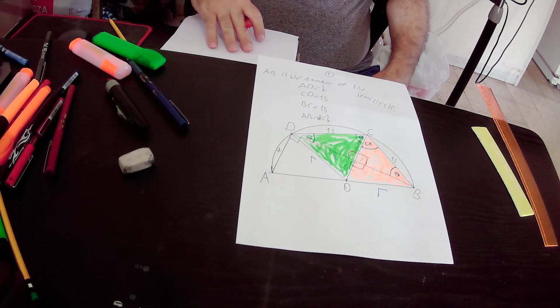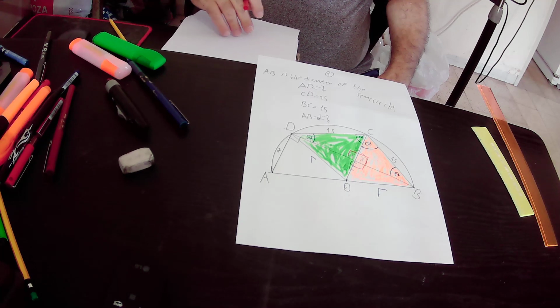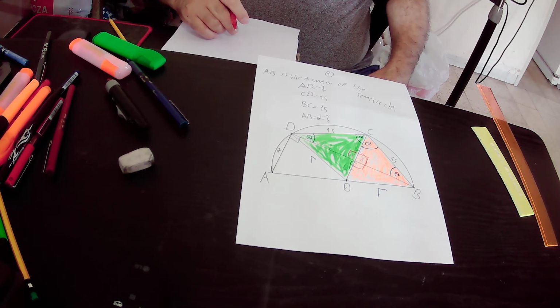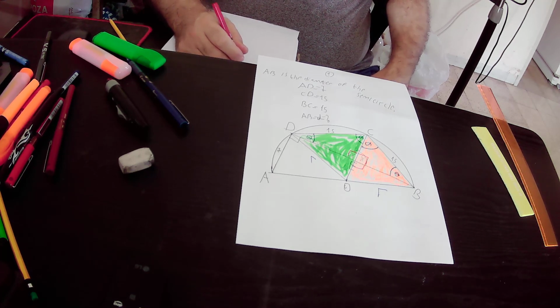Okay, so the sum of the three angles around point E equals 270 degrees. I'll write it down.